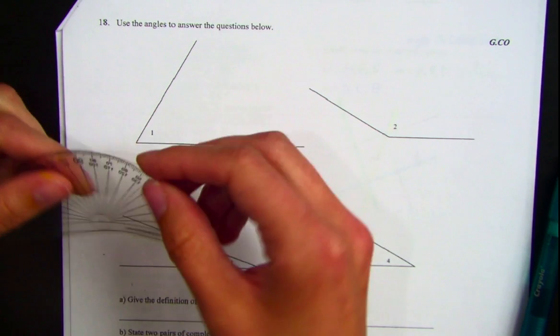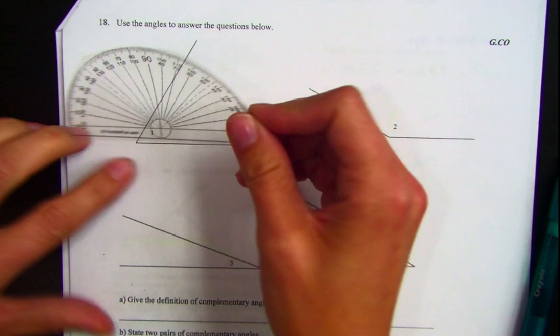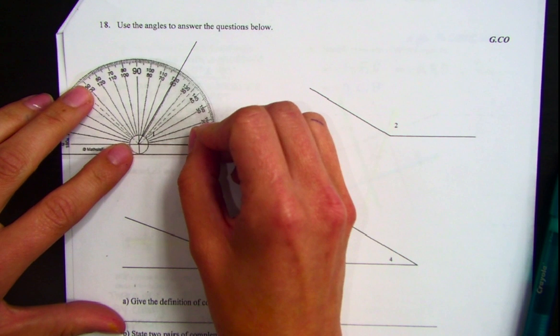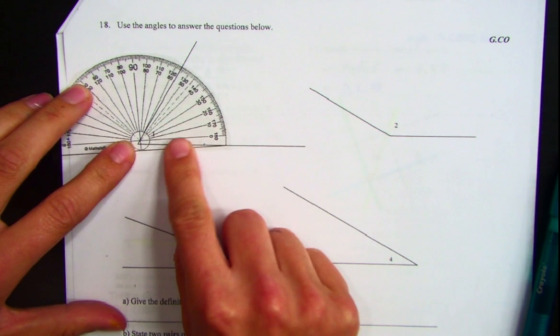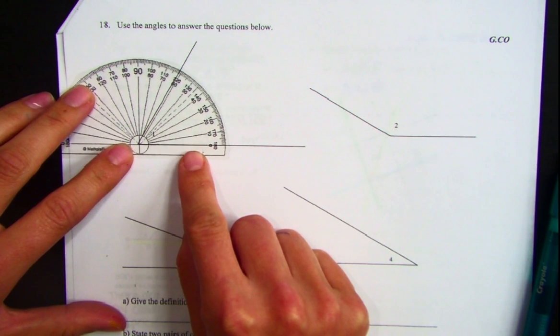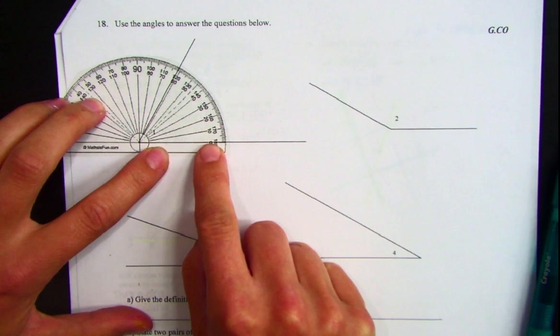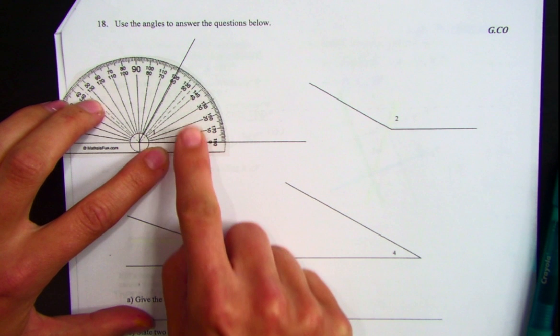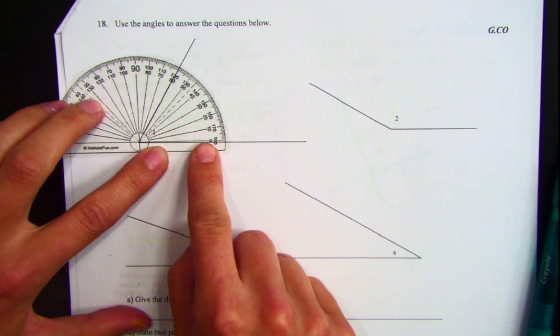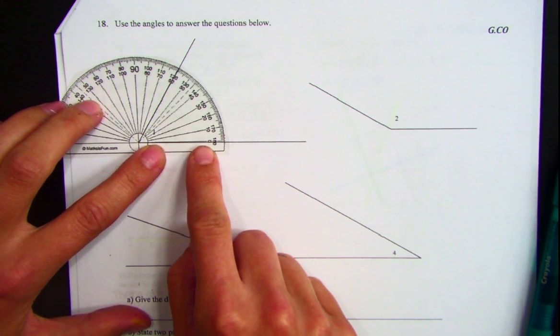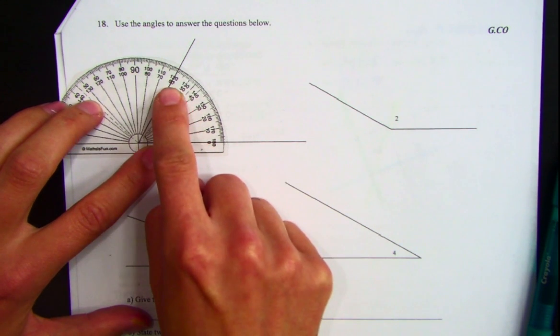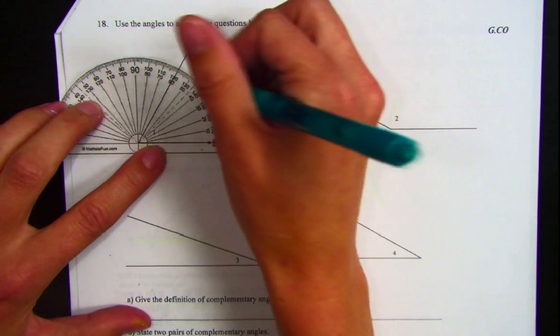Okay, so when I look at my protractor, I'm going to line up the center there with the vertex. This 0 line is going to lie on one of the sides of the angle. And then if I'm starting at 0 on the right here, I'm going to look at my inside numbers. So I know that this angle has a measure of, up here, 60 degrees. So I'm going to just write that in here.